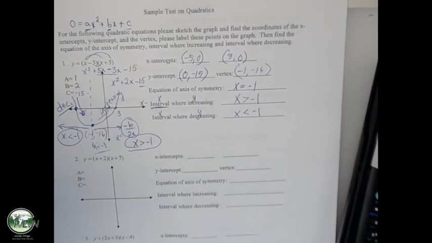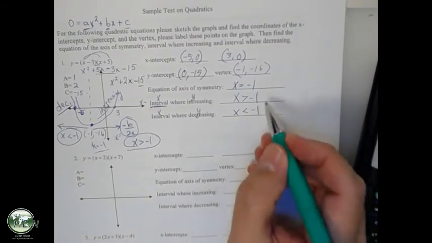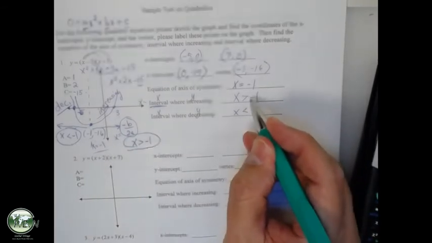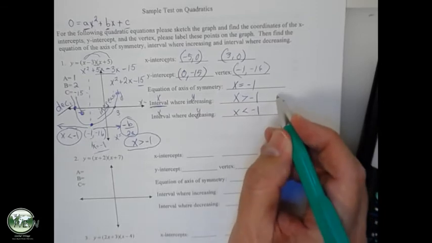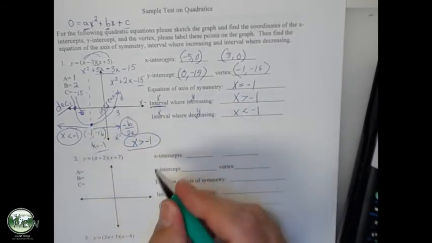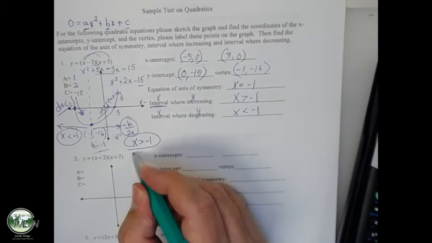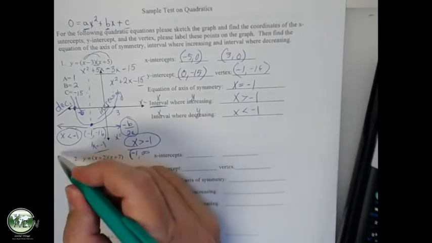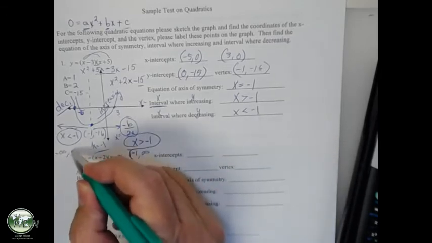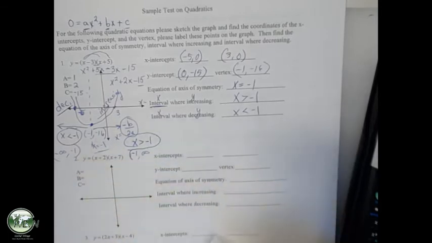So the axis of symmetry is where the intervals of increasing and decreasing are derived from. Yeah, exactly. It's the place it changes, up or down. You can write it like that, or it can be -1, comma, infinity with parentheses. Since x is greater than, you could also do that. So we're going from -1 to positive infinity, or from negative infinity to -1. So we could use interval notation as well.